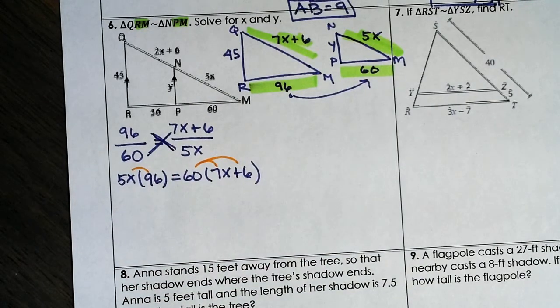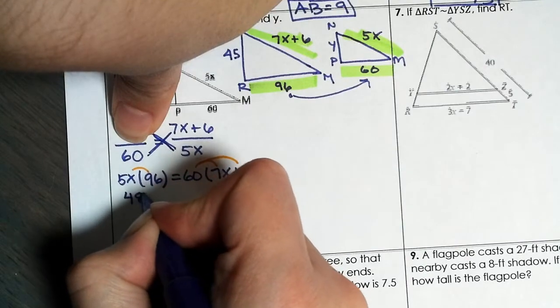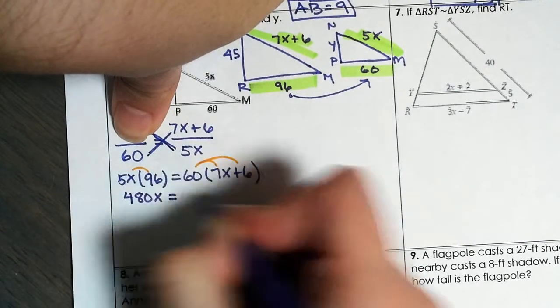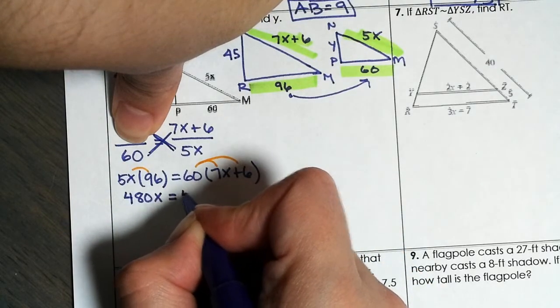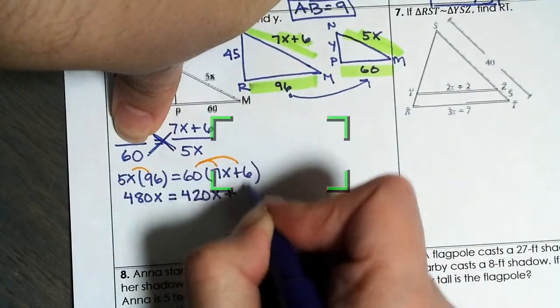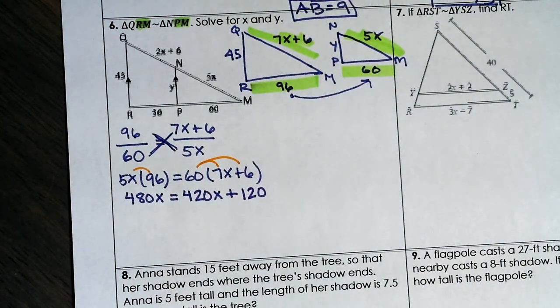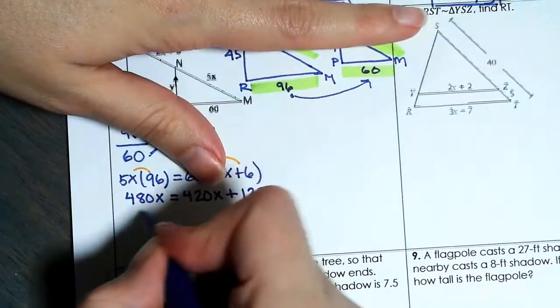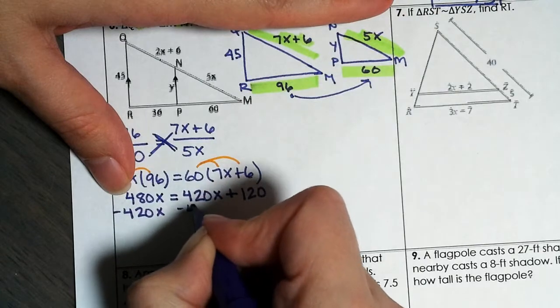Alright, so first we got to do 5 times 96, which is going to give me 480. So 480x equals 60 times 7x is going to give me 420x plus 60 times 6, 120. So solving for x, I'm going to subtract 420x from each side.